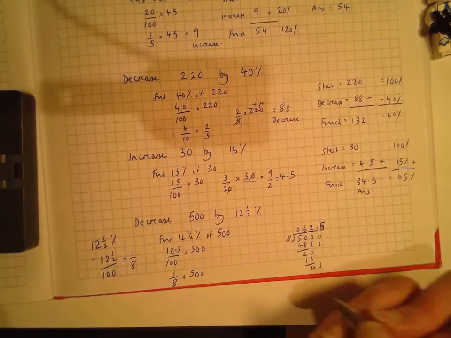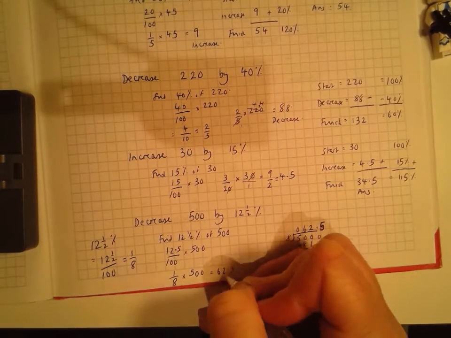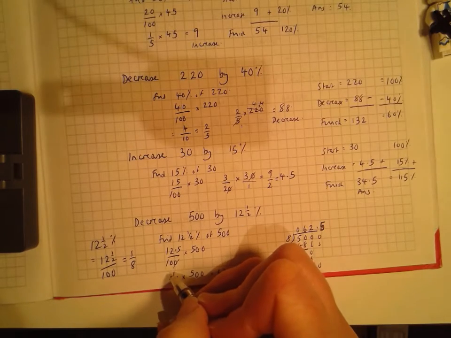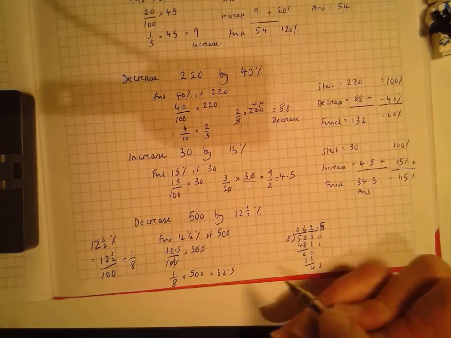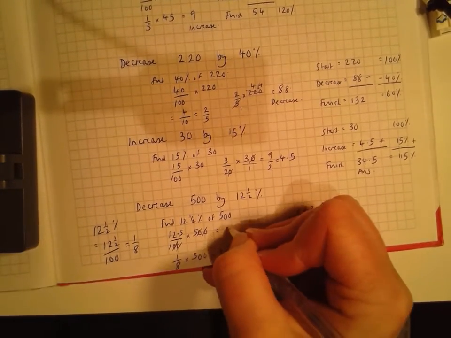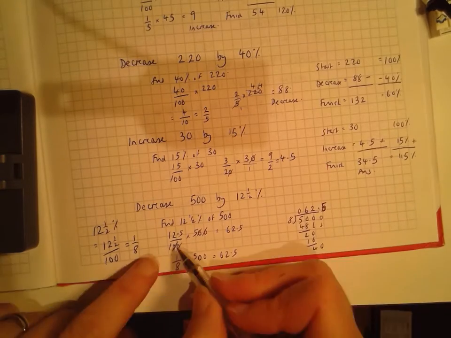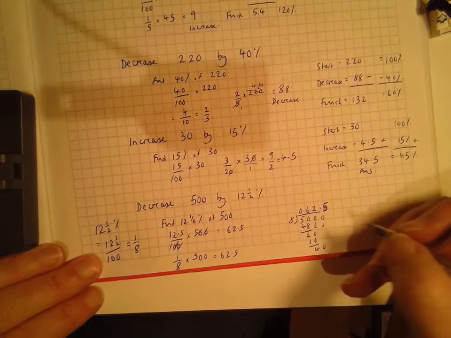Okay. Now actually, so that's 62.5. If I did it this way, I could cancel that 0, cancel that 0. I could cancel that 0 and that 0. And actually I'd end up with 12.5 times 5, which would be 62.5. So it might actually have been easier to leave it as 12.5 over 100. Anyway, what did I start with?